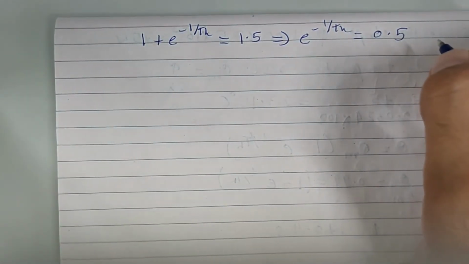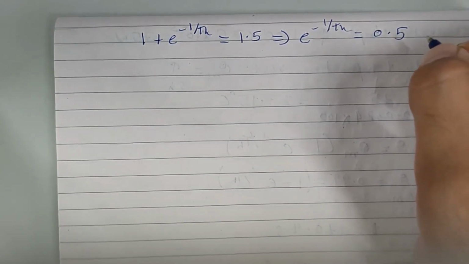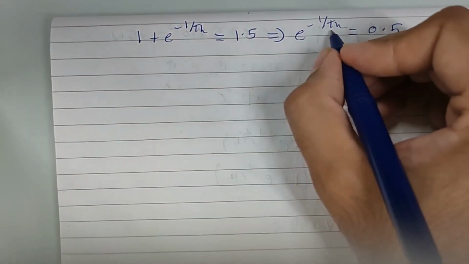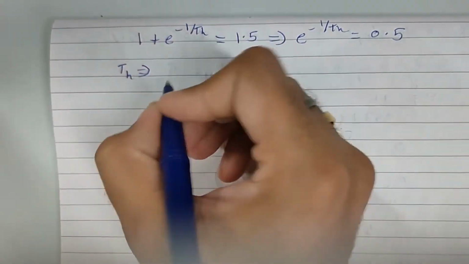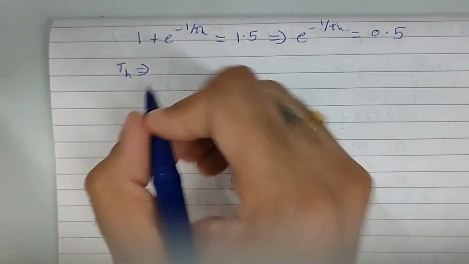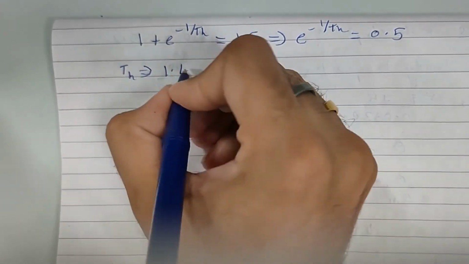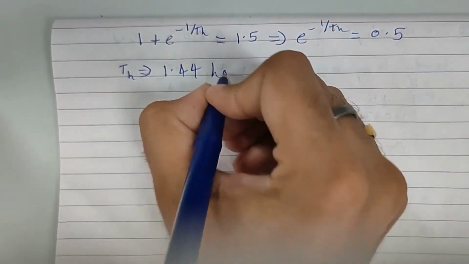From further solving this, I can get my heating time constant Th, the value of Th can be further calculated from this as 1.44 hours.